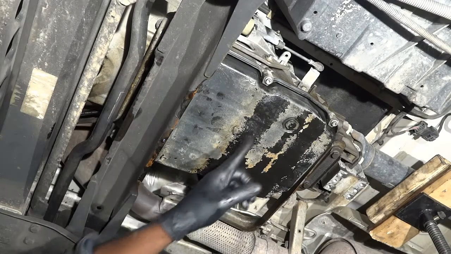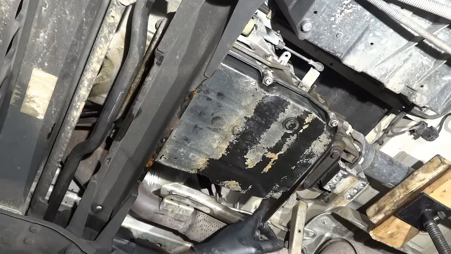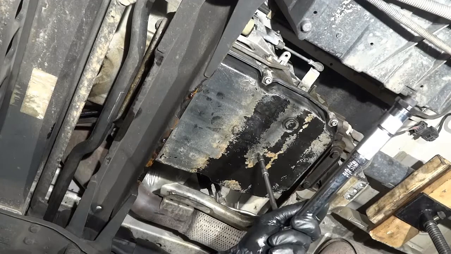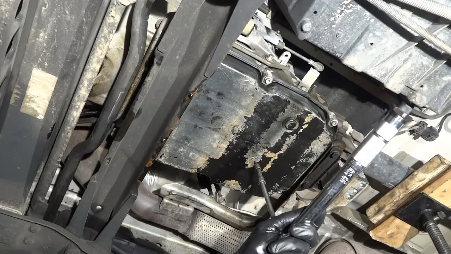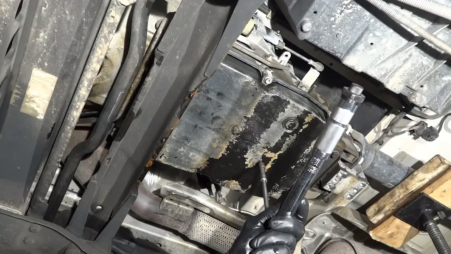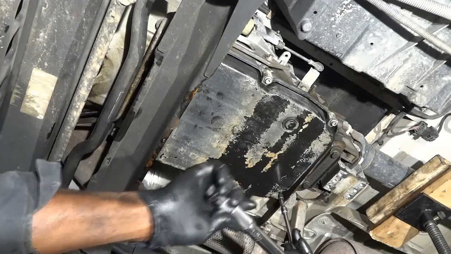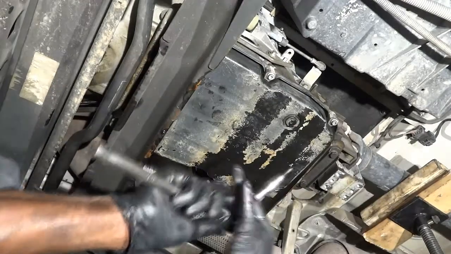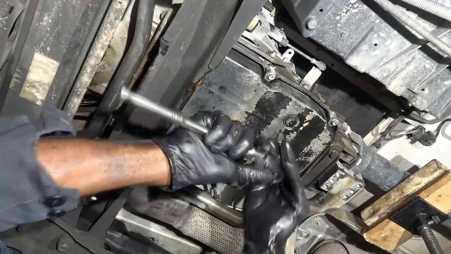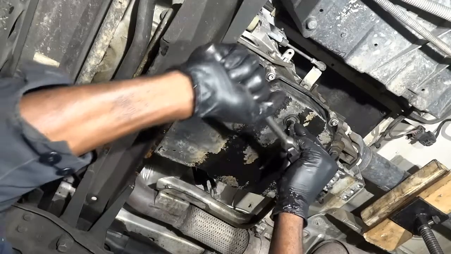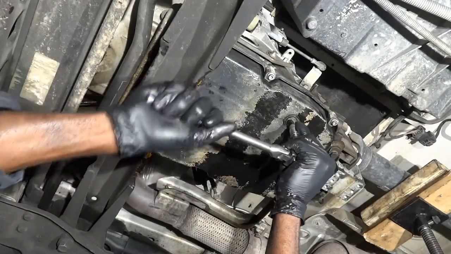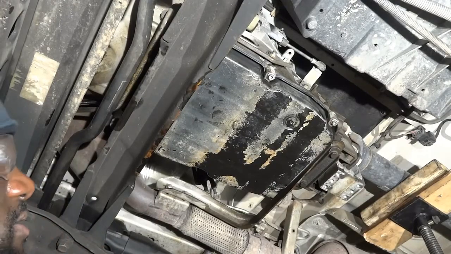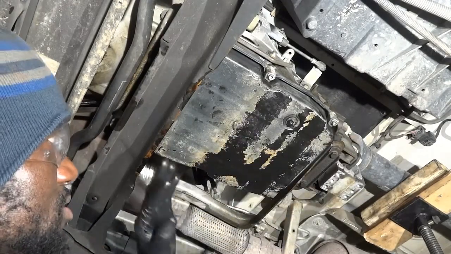The torque spec for the oil pan bolt is 71 inch-pounds. Okay, all right, so here's my torque wrench, and I did set it to 71 inch-pounds. So now let's torque these bolts. All right, so right there, all the oil pan bolts are torqued down.